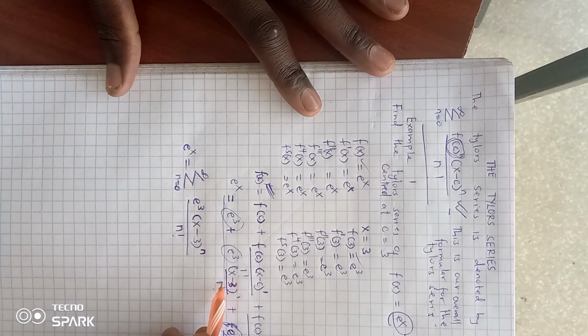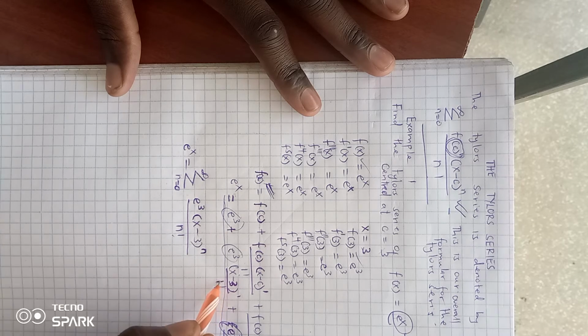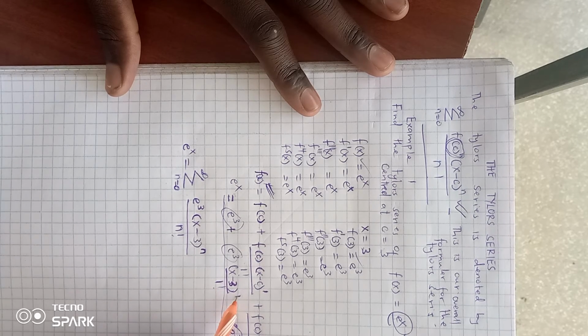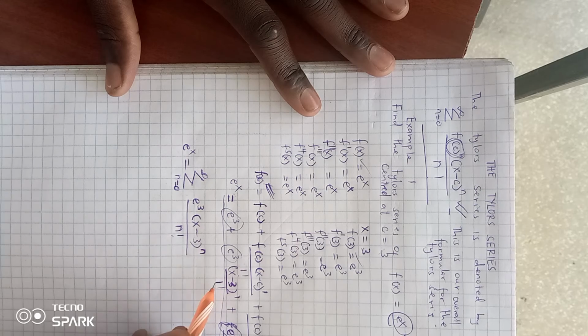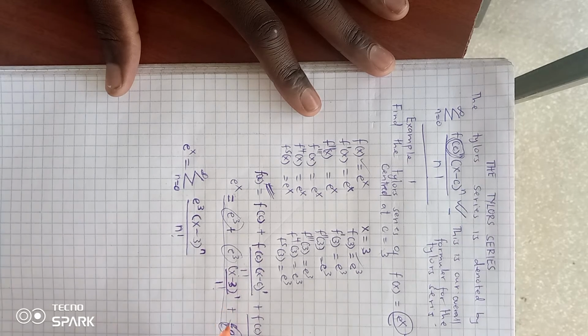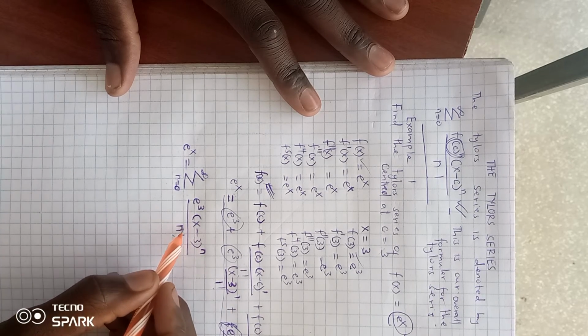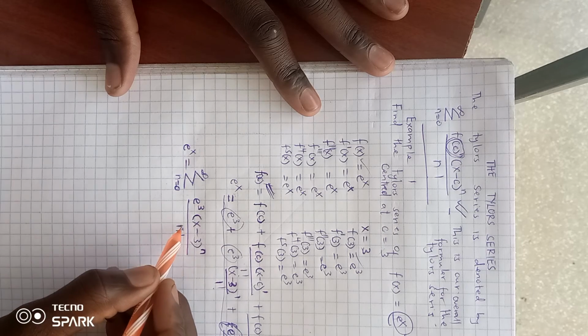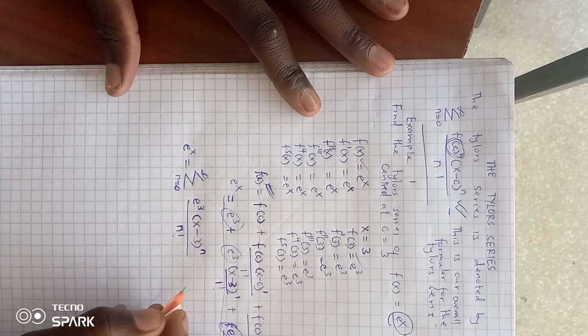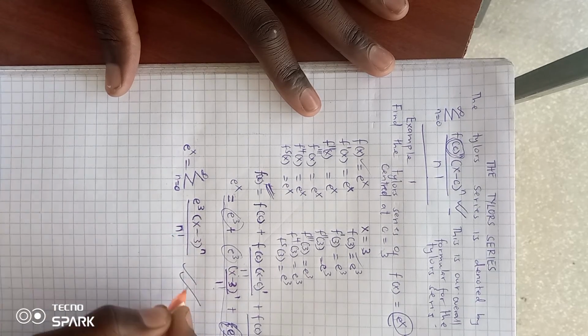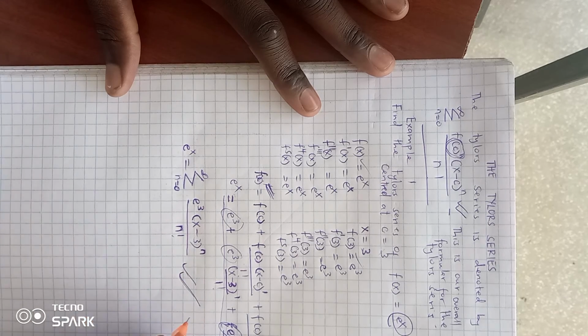If you see the power and the factorial, they are the same value: if it's 1, it's 1, 2, 2. So we use n up here and n down here. So this one is the overall formula of the Taylor series of e exponential.